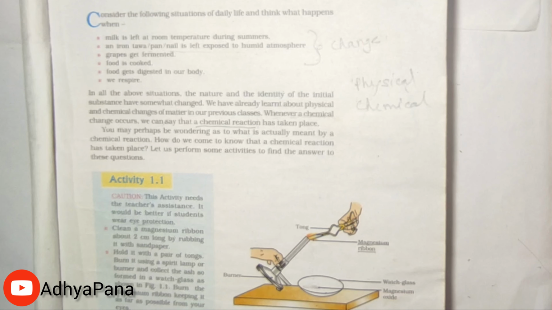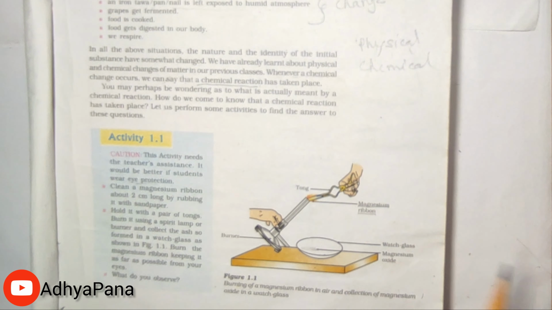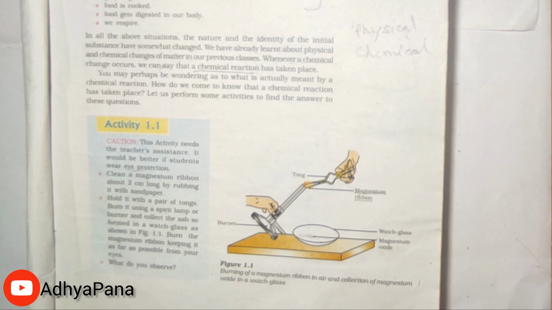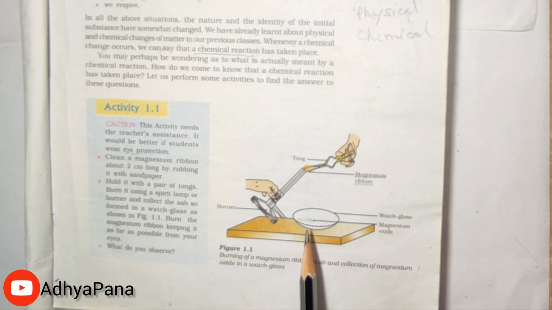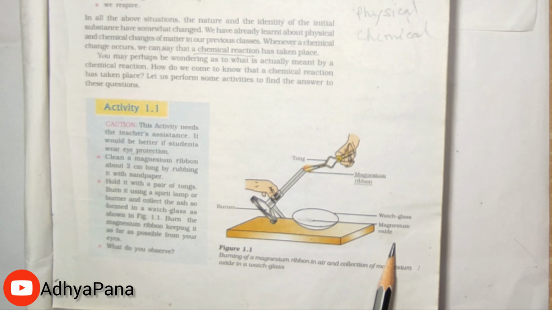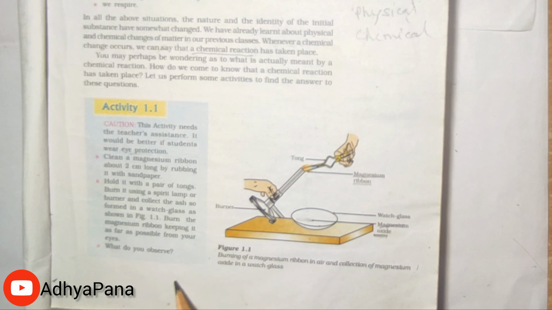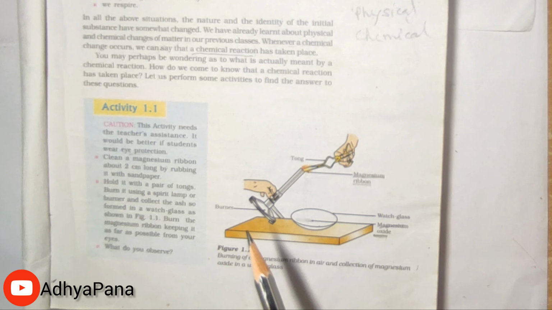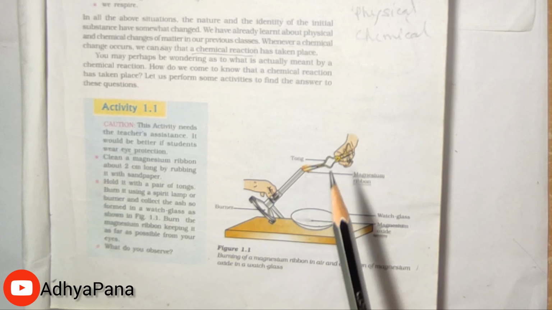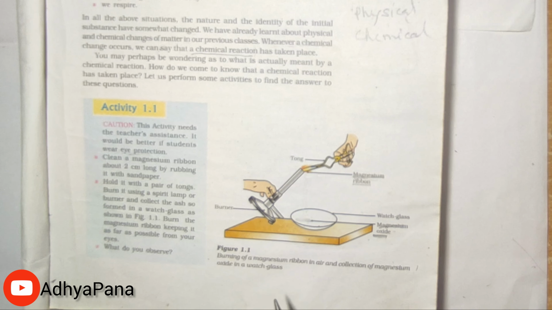So let us look at the first activity. In this activity, a magnesium ribbon is being burned to form a white dazzling powder. What is this white dazzling powder? This is magnesium oxide. So the magnesium ribbon is being burned in the presence of oxygen in the atmosphere. We all know oxygen is present in the atmosphere. That oxygen is reacting with the magnesium to form magnesium oxide.